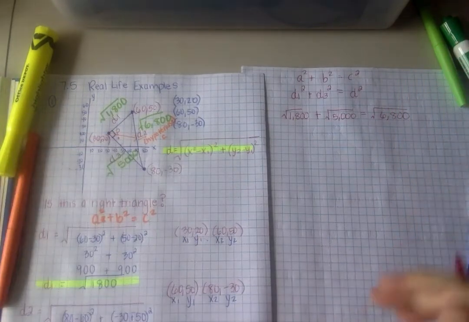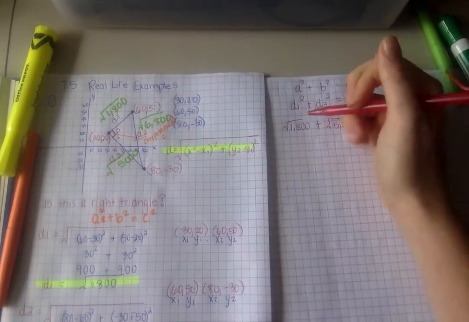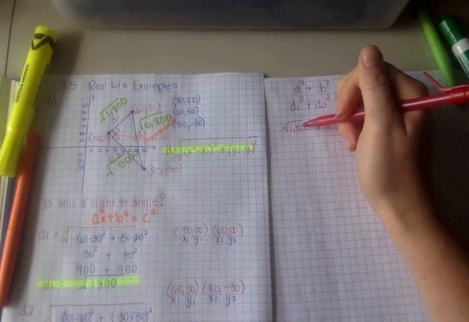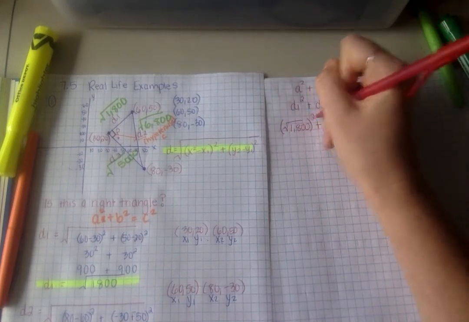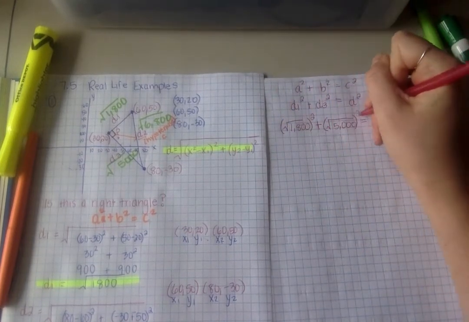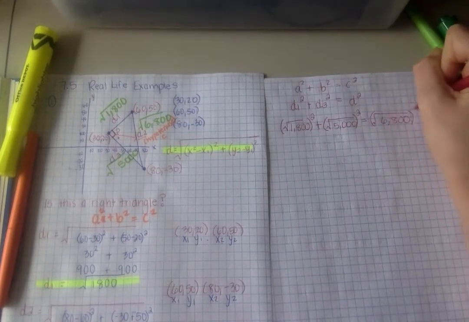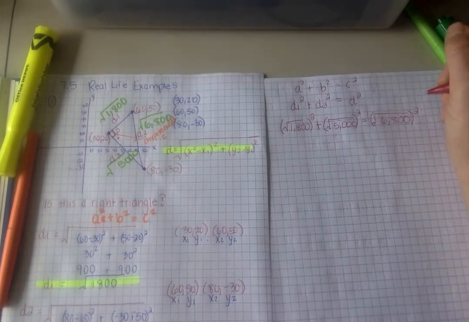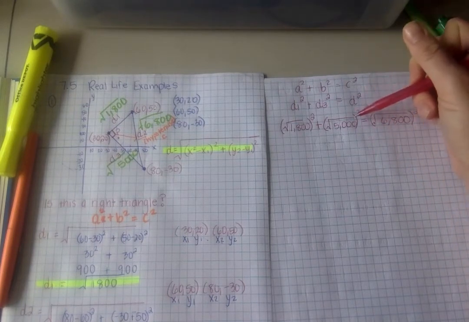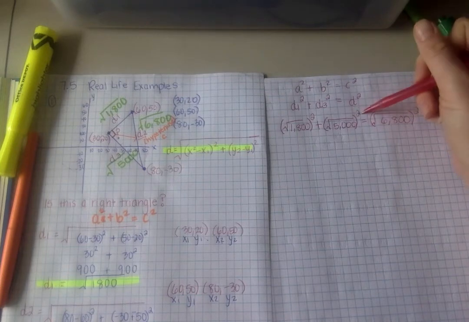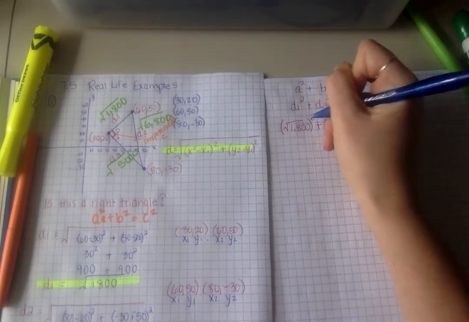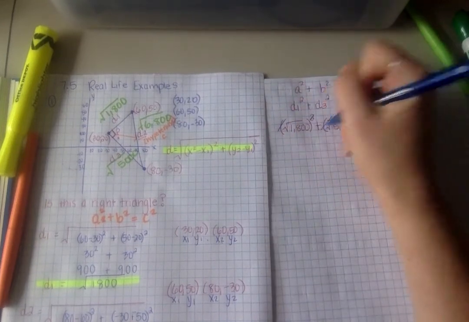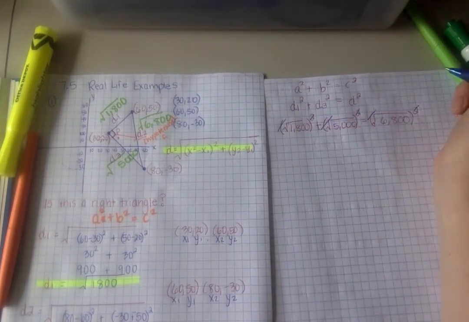Now, the thing about this is, technically these are all still squared. So this is really a squared plus b squared, which will equal c squared. And what do you know about something that is being square rooted but you are squaring it? It just cancels each other out. So this cancels out, this cancels out, and this cancels out.